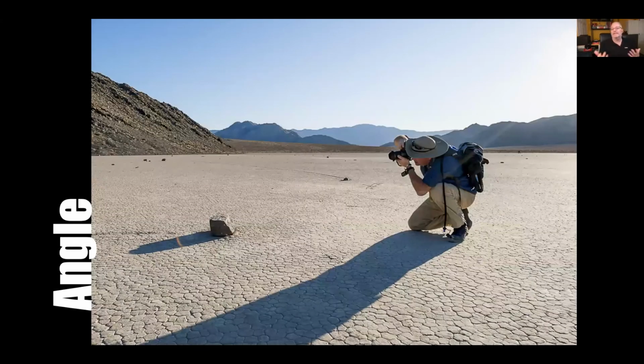So this is Death Valley. This is the racetrack. You go out there and instinctively, I think, because I see a lot of people doing this, you want to get down low and you want to capture those rocks. And that's great. Do that, but just keep in mind when you do that. And here's me. I'm guilty of it too.